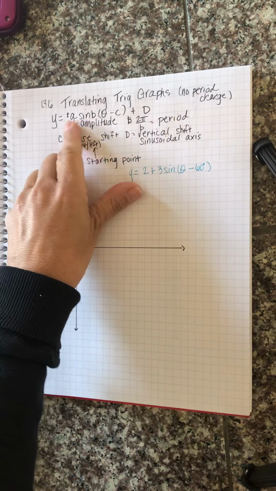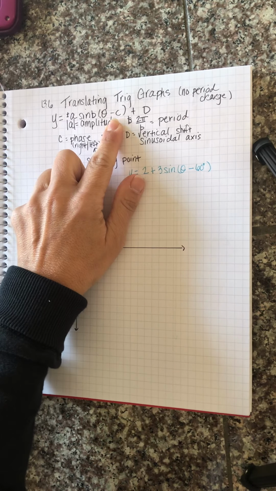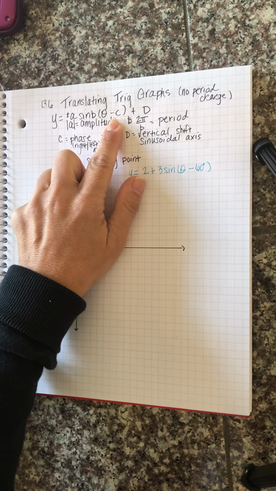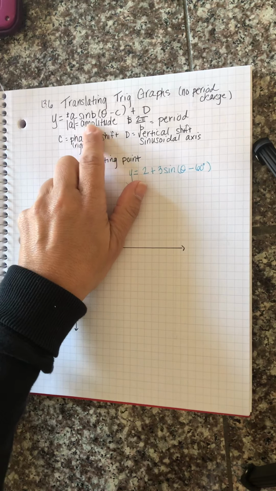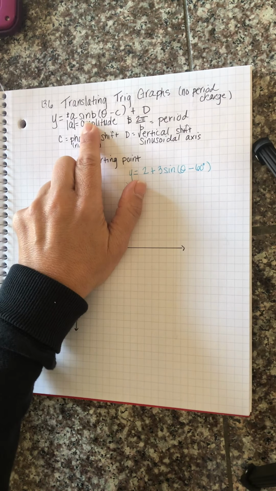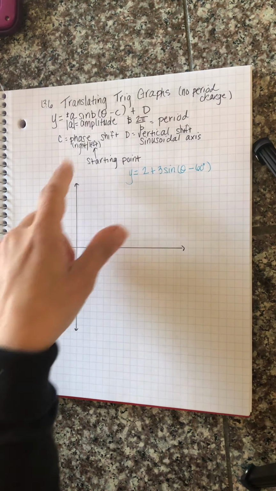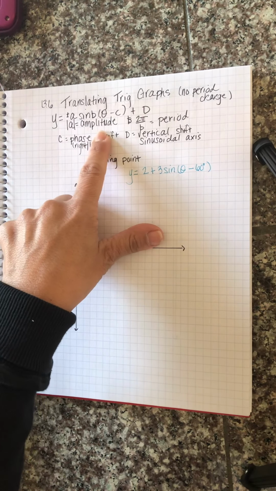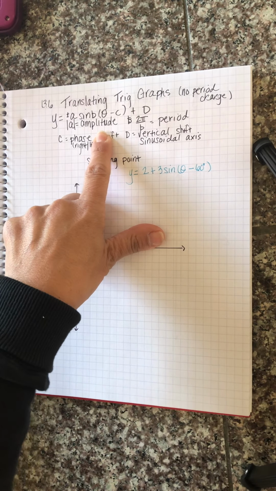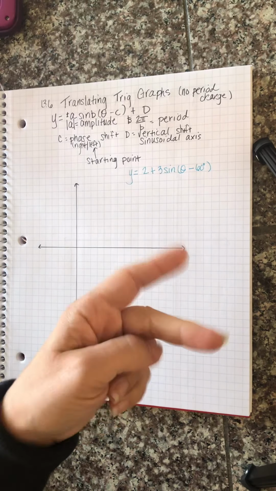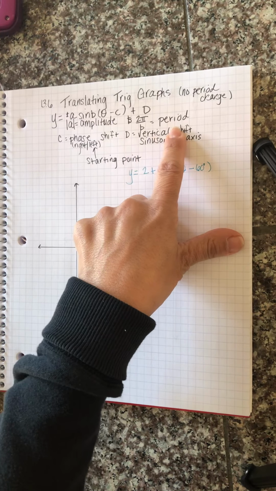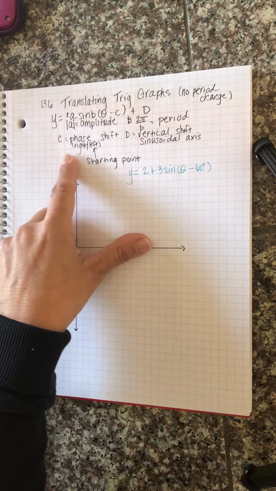So this is the generic form of a trig graph. Like y equals mx plus b is a form of a line, y equals ax squared plus bx plus c is the form of a parabola. This is the form of a trig graph, and it could be sine or cosine. I just wrote it as sine. The absolute value of a is the amplitude. Remember, amplitude is never negative. If a is negative, it's a reflection. 2 pi over b is the period, sometimes 360.